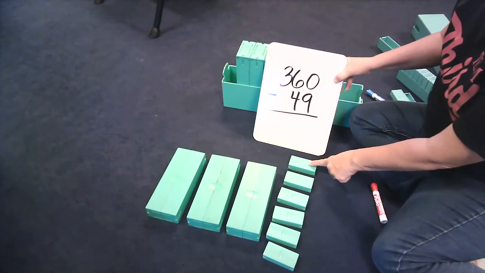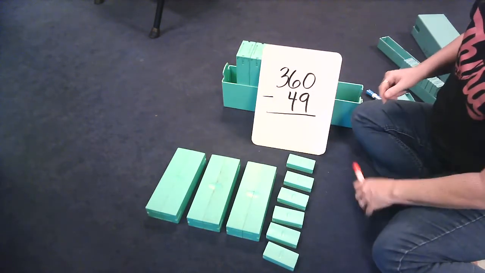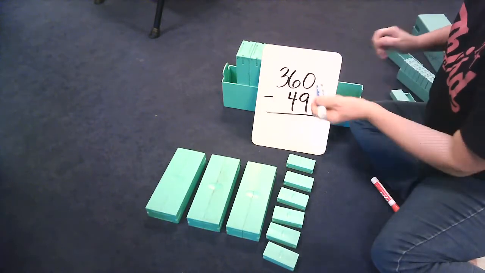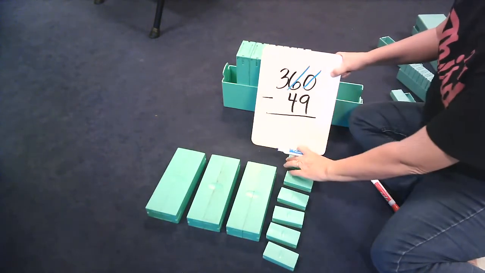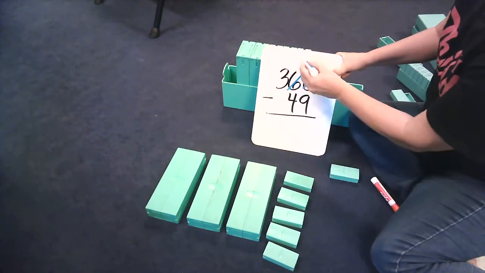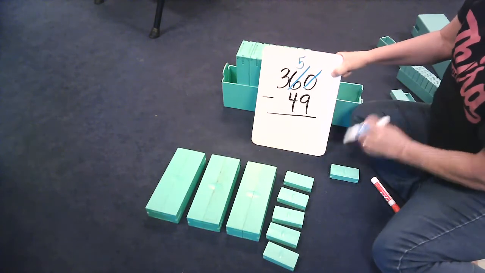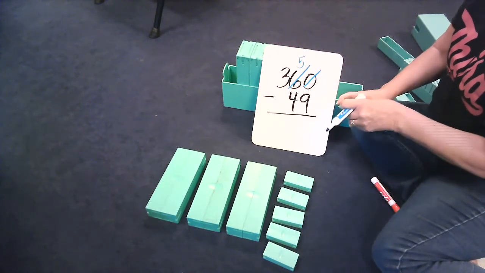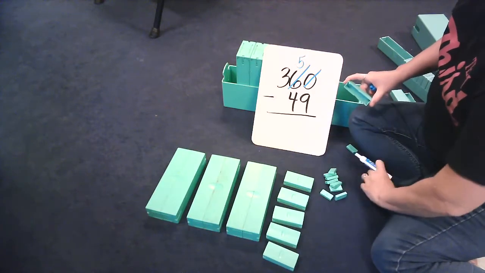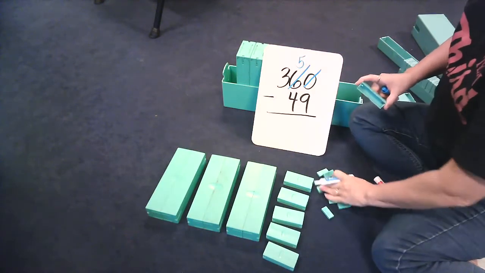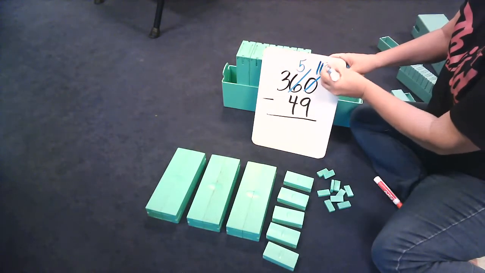So I need to regroup one of my tens to get 10 pieces. Go next door, get 10 more. So I'm going to cross out my 0 because it's too small. I'm going to go next door and take one of those cases away. That's going to leave 5 right there in the tens place. And I'm going to open that case. And when I do, I get 10 pieces. Okay, 0 plus 10 is 10.